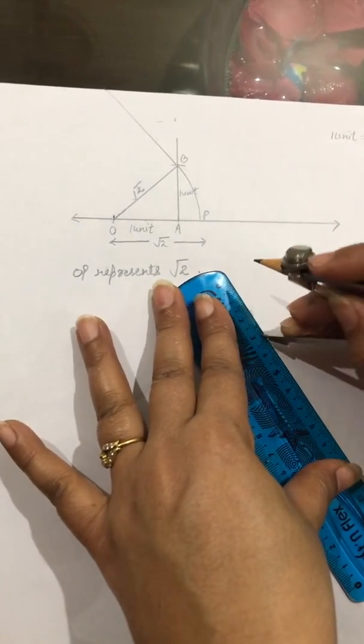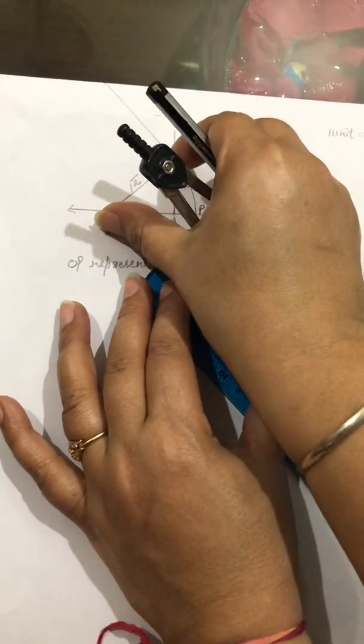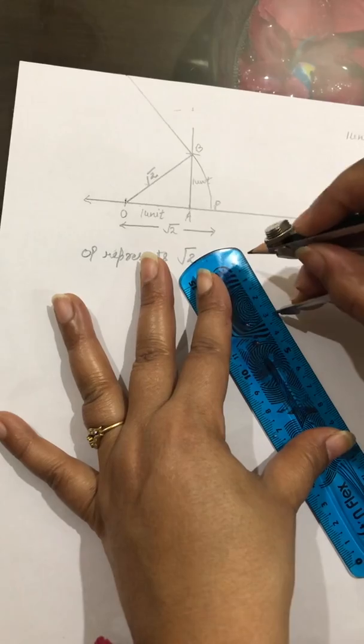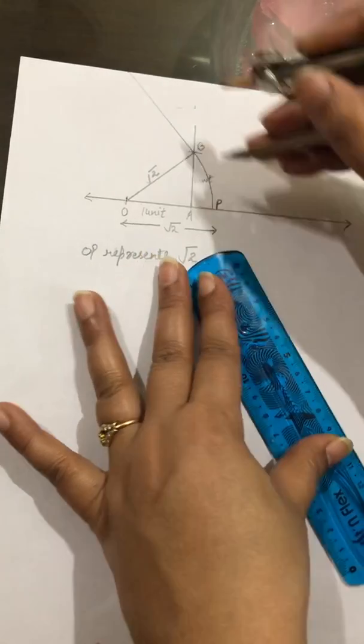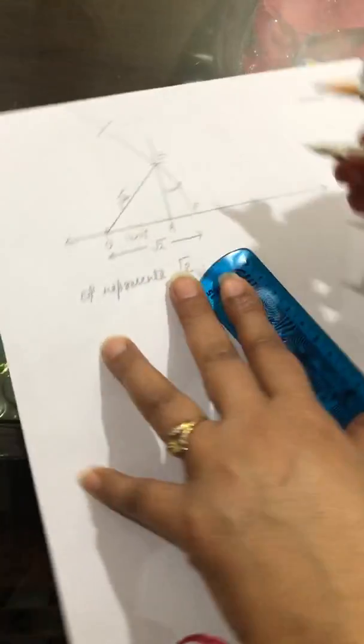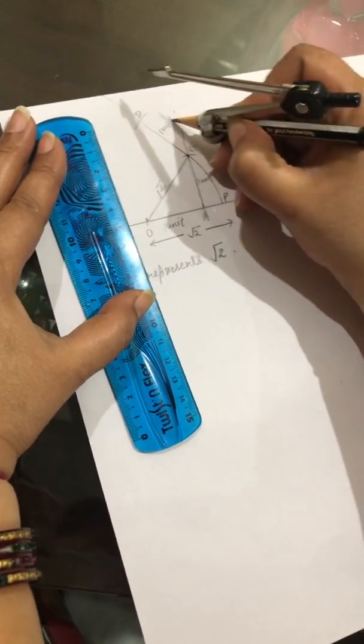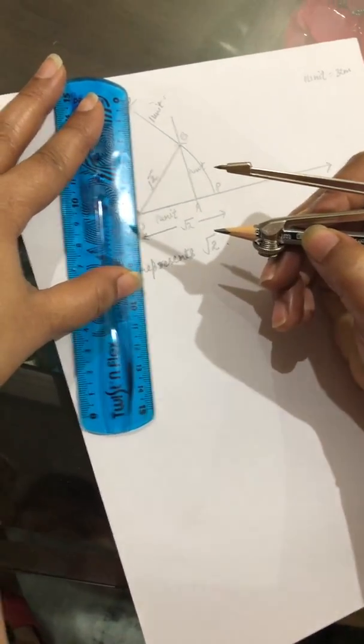Again you have to take 1 unit perpendicular. Base is root 2 and we have to take perpendicular now 1 unit. See this, and name this point D. Again perpendicular is 1 unit, join OD.